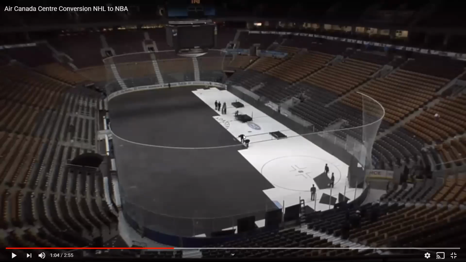Also notice, while these guys are doing the floor, you can see people in the seating doing lots of cleaning and preparing, almost looking at every seat to make sure they're in good condition. I don't know if they're wiping them down or what they're doing, but you can see people.